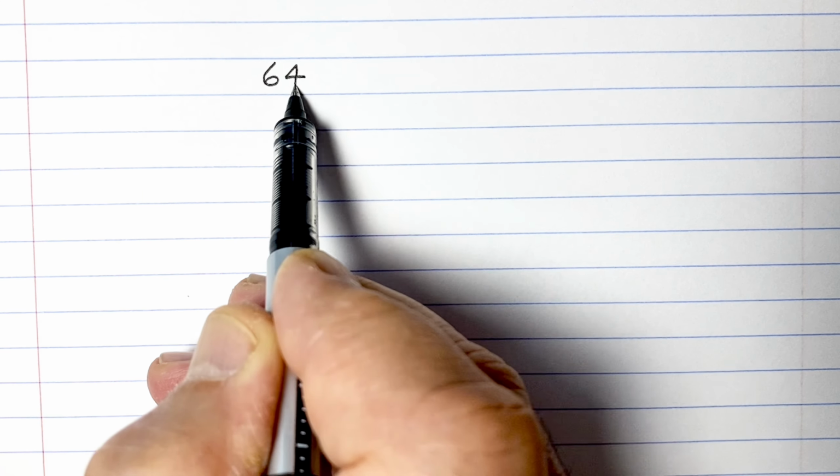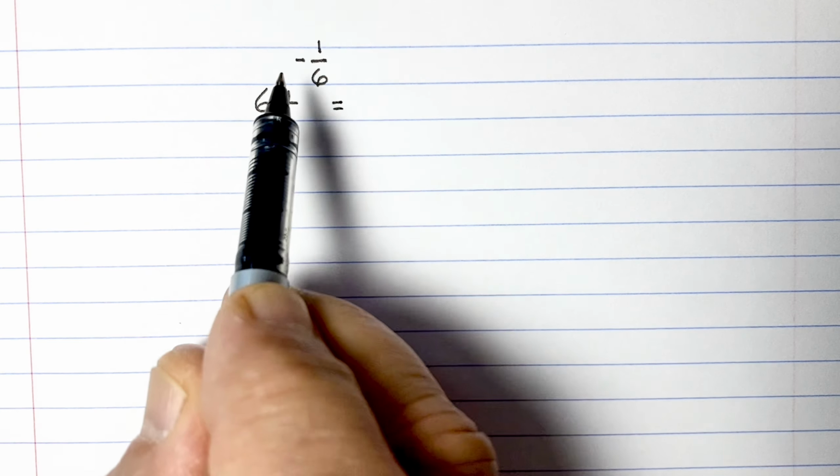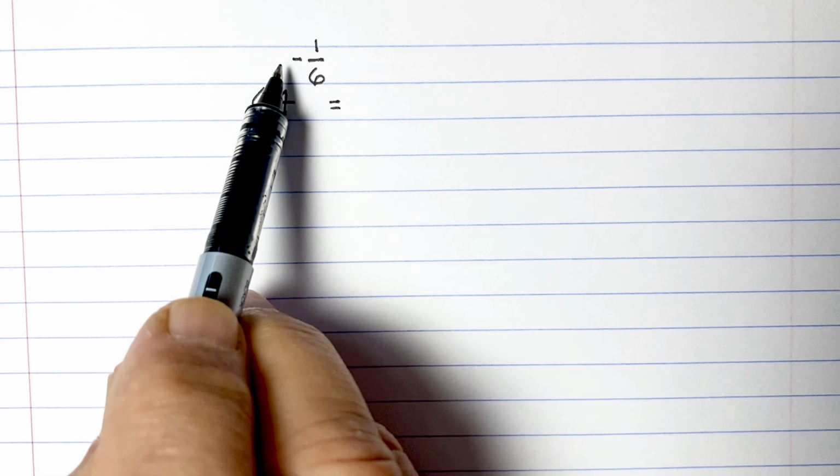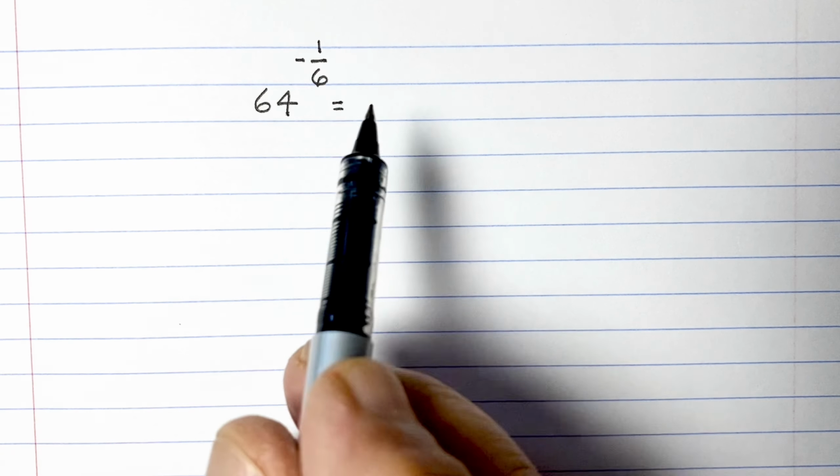Combining law number 4 and 5, for example. Say I have got 64 to the power of minus a sixth, and I'm asked to work this without a calculator. So I've got mixed up both laws of indices number 4 and laws of indices fractional number 5.